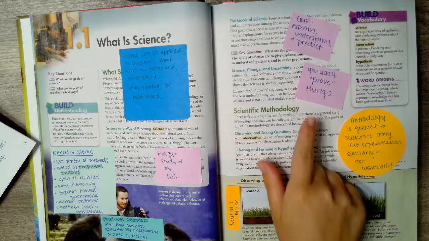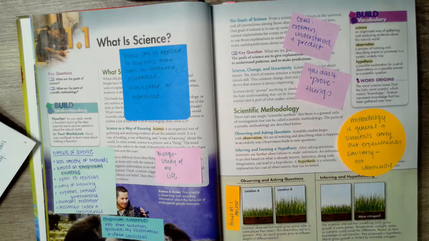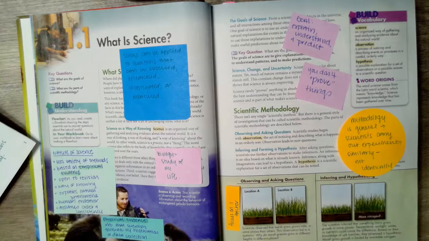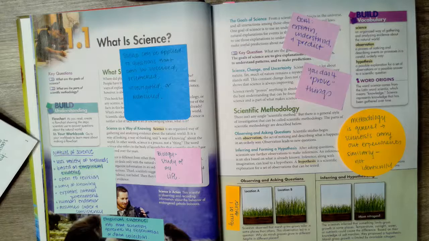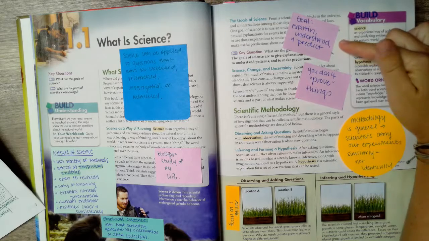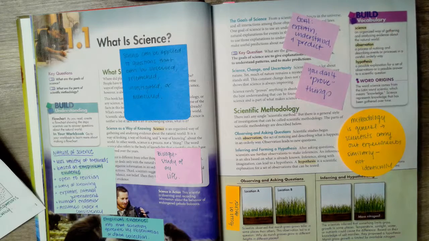Science, I have over here, does not prove things. As you continue gathering evidence, understanding improves, but you don't actually prove anything. Okay? So our goal here for science is to explain, understand, and predict things.